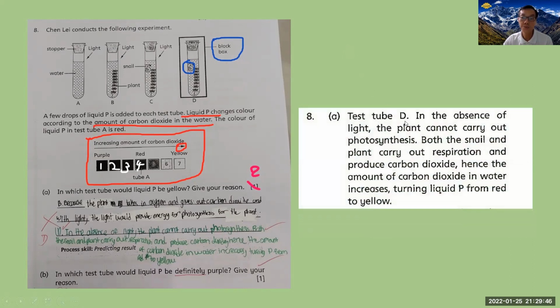In test tube D, in the absence of light, the plant cannot carry out photosynthesis. Both the snail and plant carry out respiration and produce carbon dioxide. Can you see here?